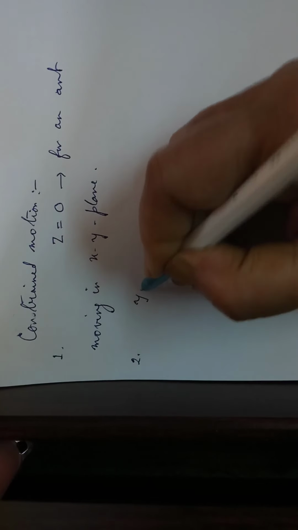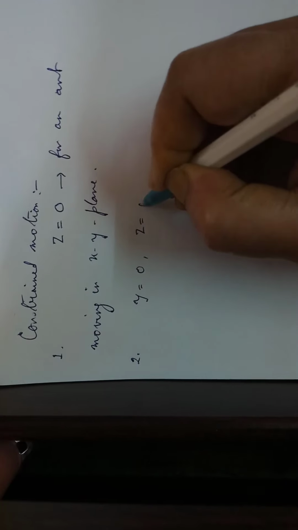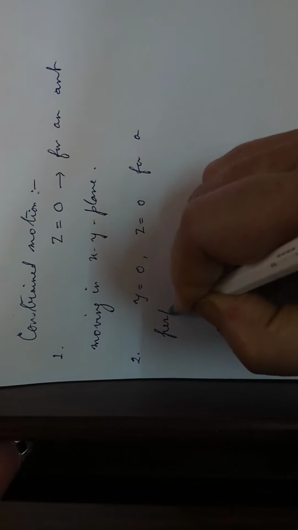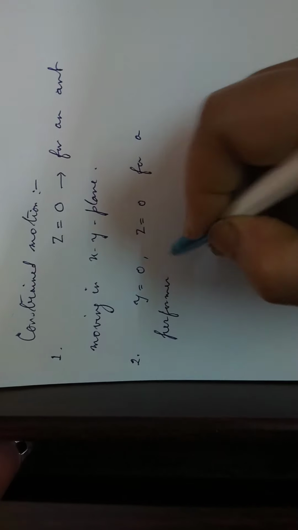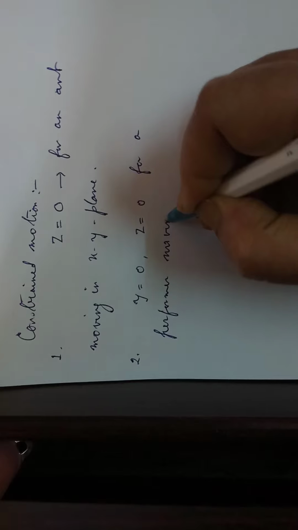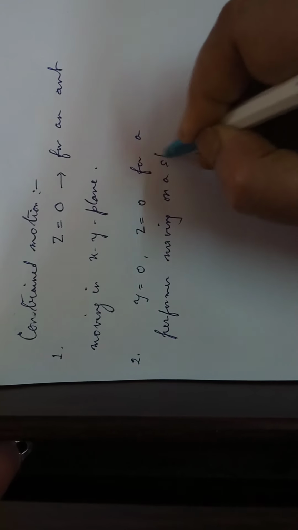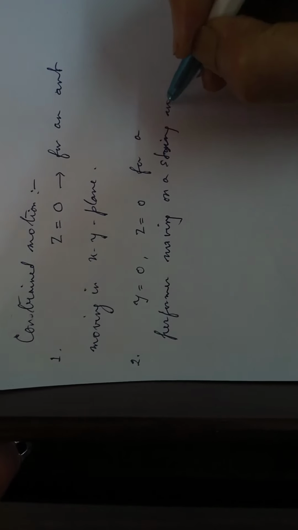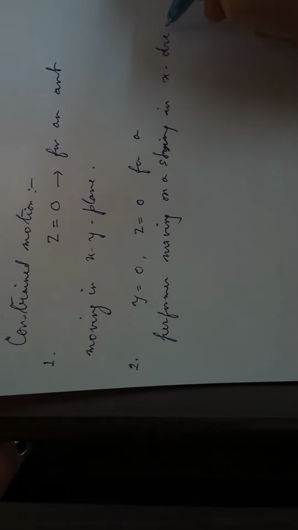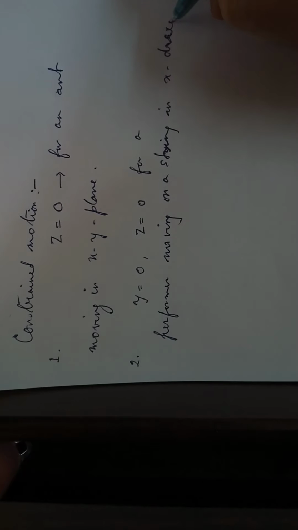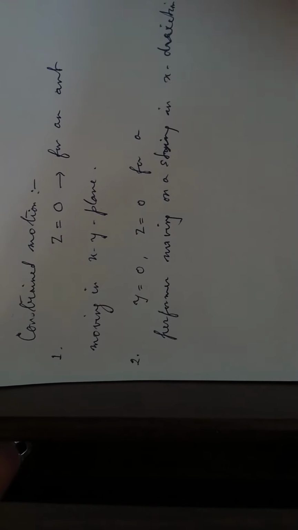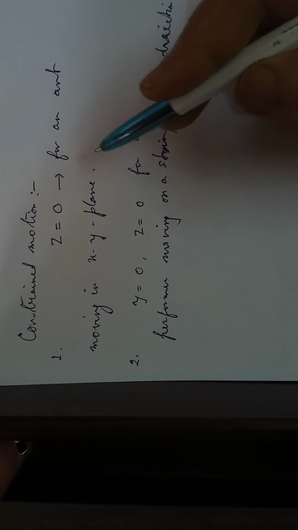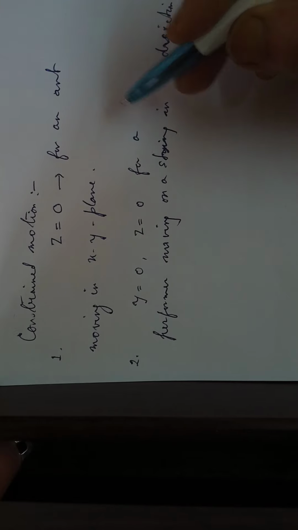So y equal to 0, z equal to 0 for a performer moving on a string in the x direction, isn't it? All right. So this is the meaning of constraints, as you can understand.